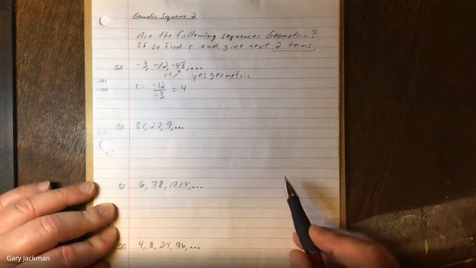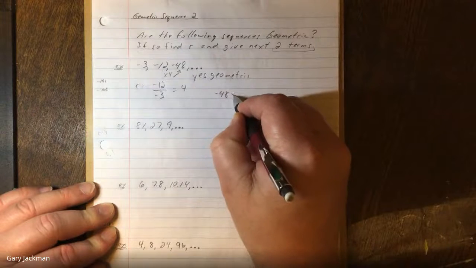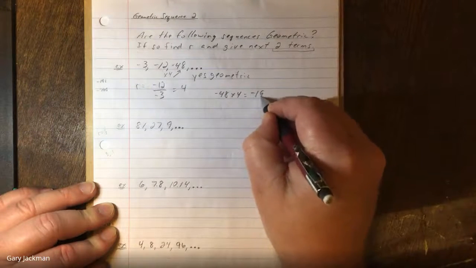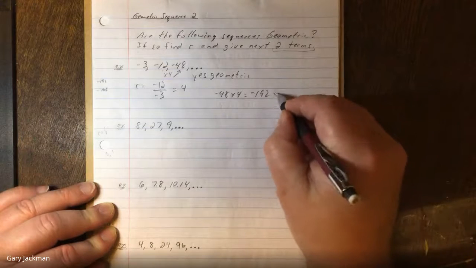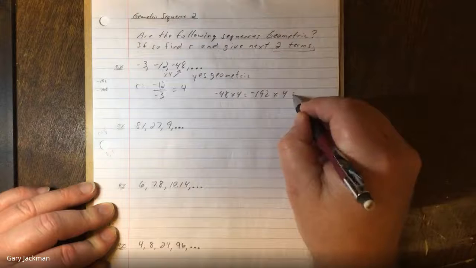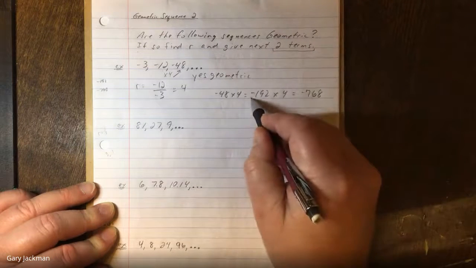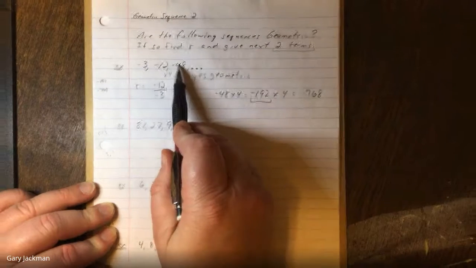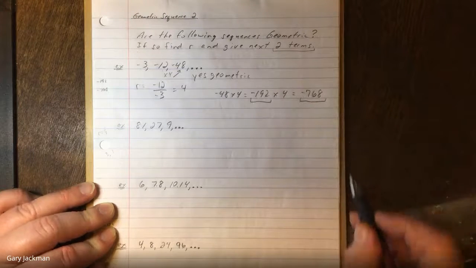And then if I want the next two terms, I'm going to take our -48 times 4 to get -192. Then I'm going to take that times 4, and I'm going to get -768. So our next two terms after the -3, -12, -48 are -192 and -768.